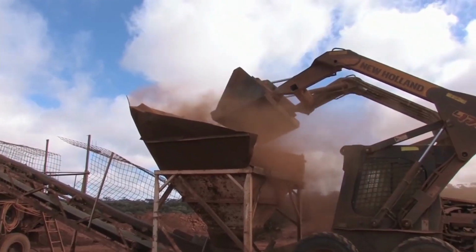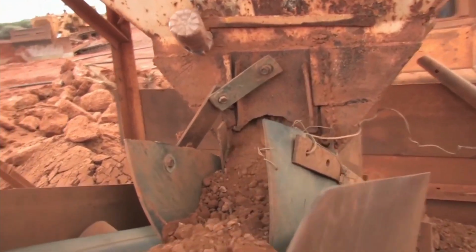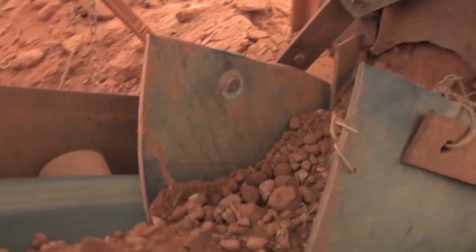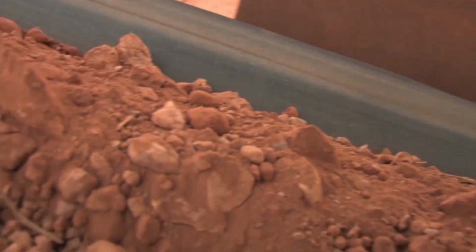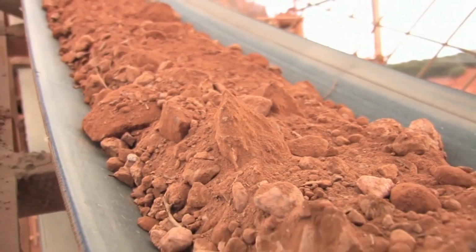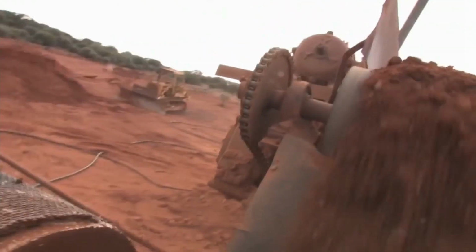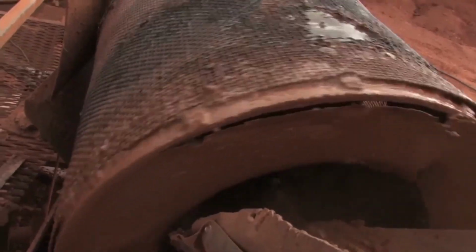So this is the feeder. Below it, you have a transport belt. Okay? So the feeder feeds the transport belt. The material is going up. And as you can see, the particle size distribution is really large. You have many different sizes of material. And we go straight to the trommel.